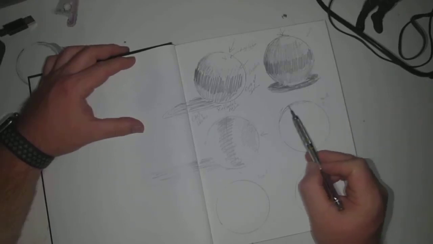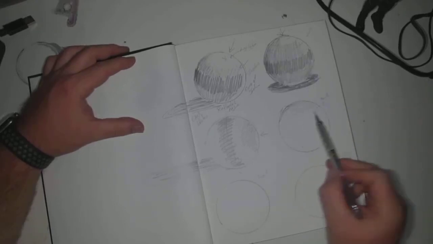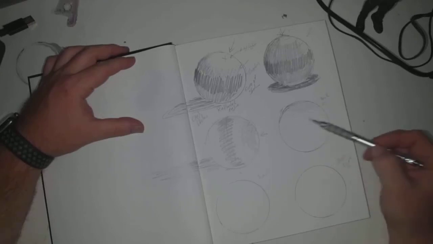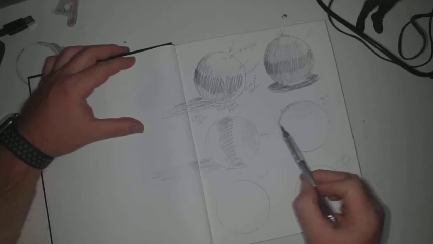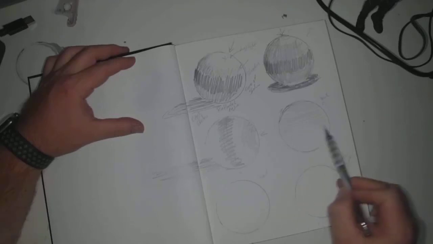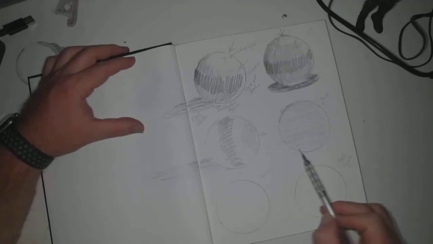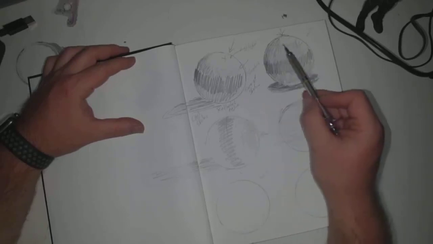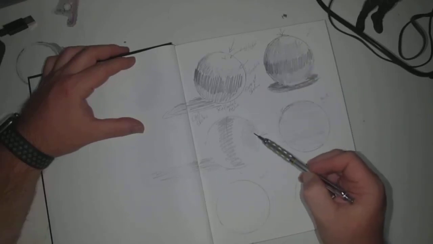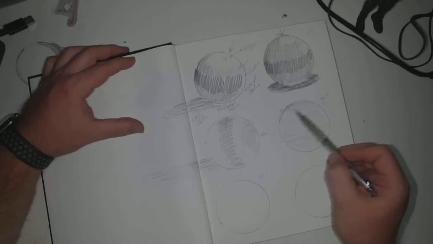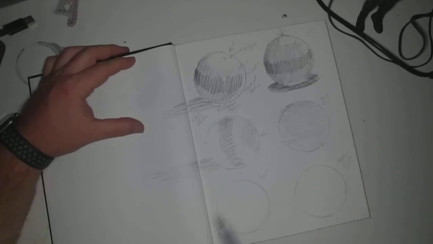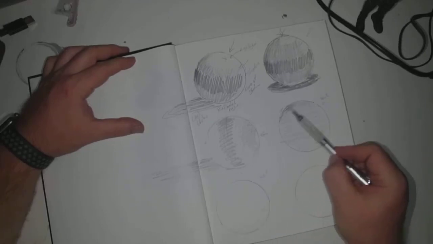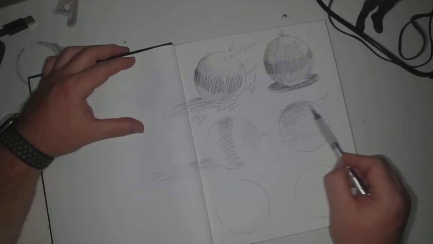Now, the sphere still needs to be shaded round. You can go top to bottom, side to side, whichever way you want to go. But all of the sphere is going to be in shadow. There's not going to be a highlight like this one. There's not going to be a highlight like that one. There's not going to be this gradual part. Everything is in shadow.